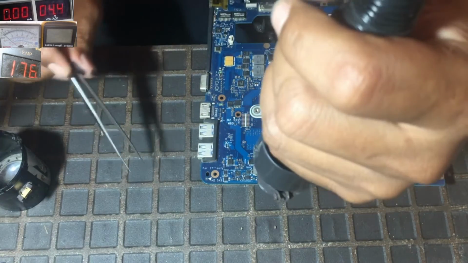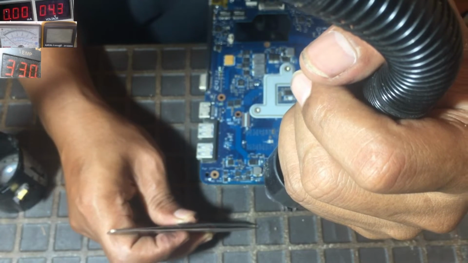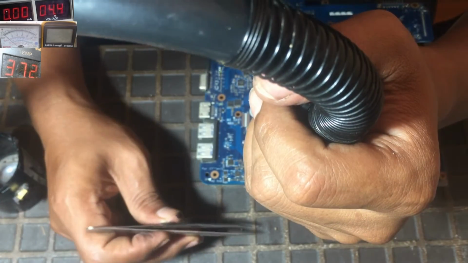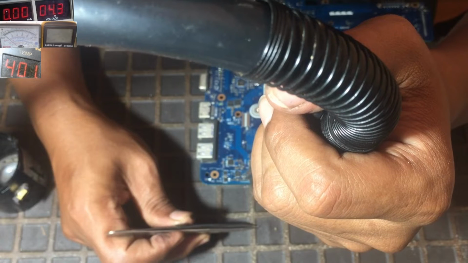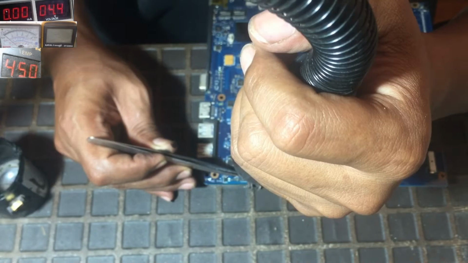Okay, place the normal capacitor that we removed back again. Solder again, re-solder.